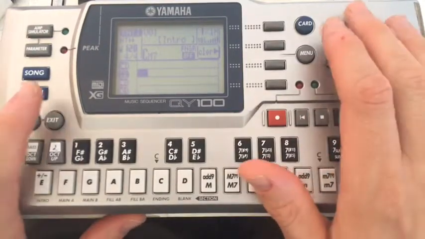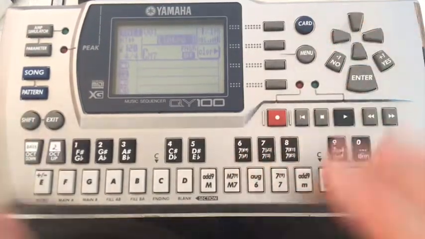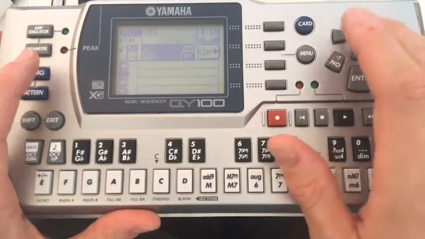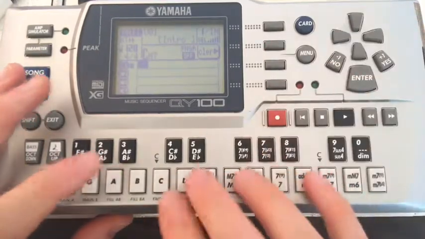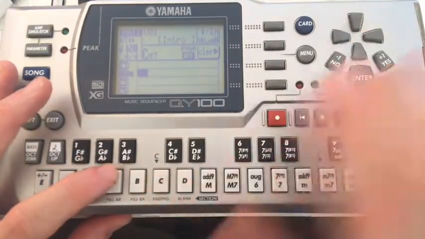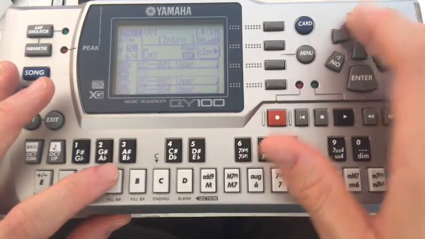So anyways, that is kind of more or less the workflow. You can also do step sequence stuff, which I showed a little bit in the other video, but let me do a quick little run of something here.